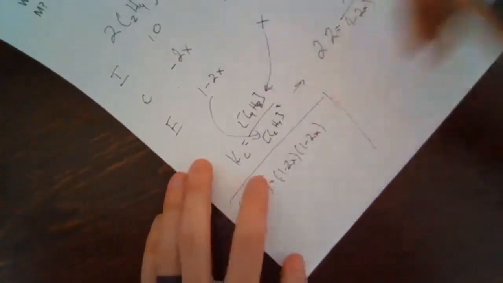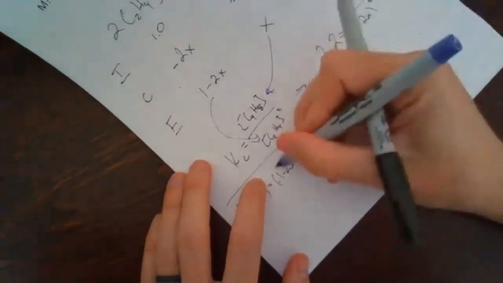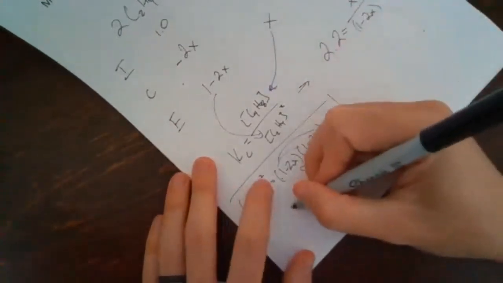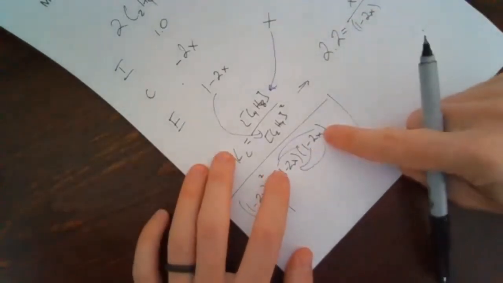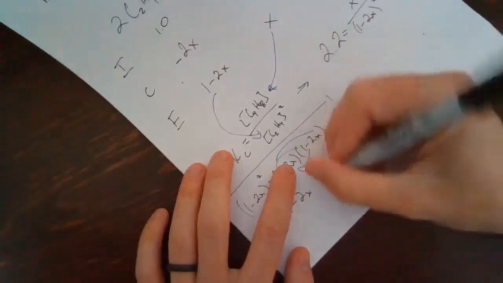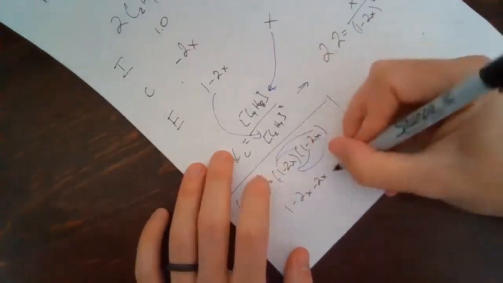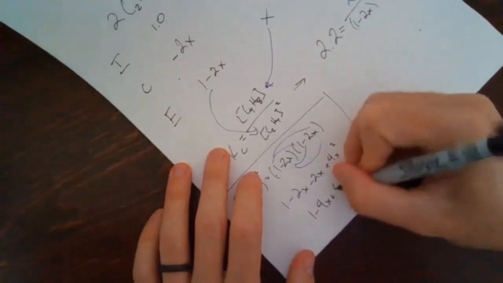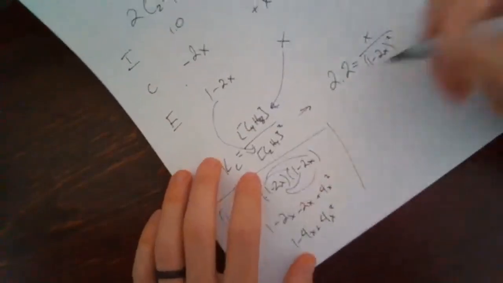We can FOIL that: first, outsides, insides, last. So 1 times 1 is 1, minus 2x, minus 2x, plus 4x squared. So I get 1 minus 4x plus 4x squared. So that goes down here.